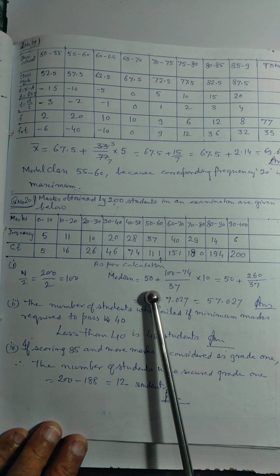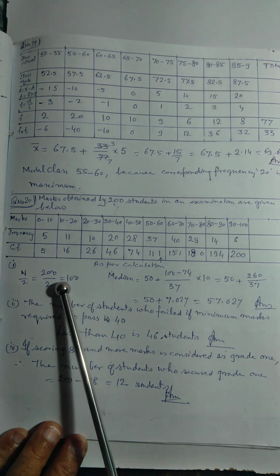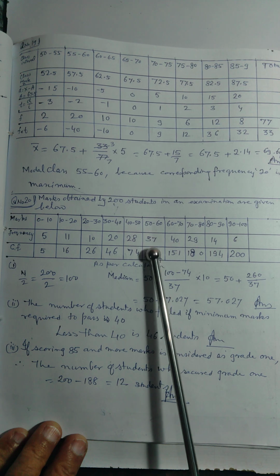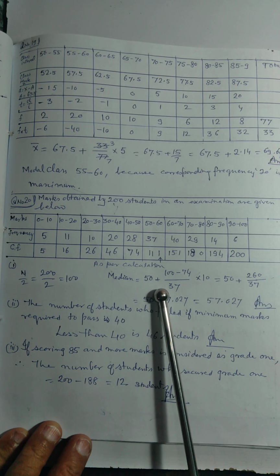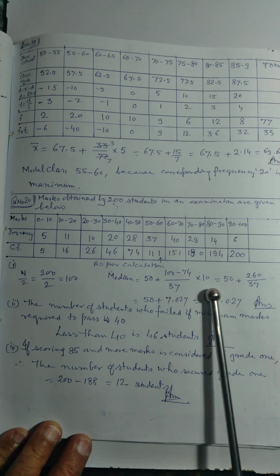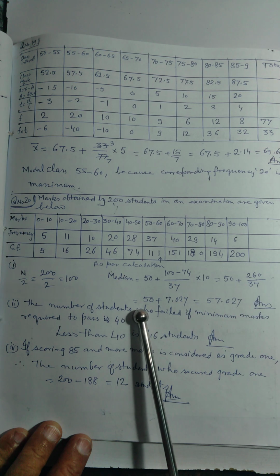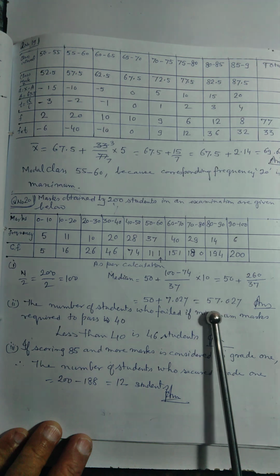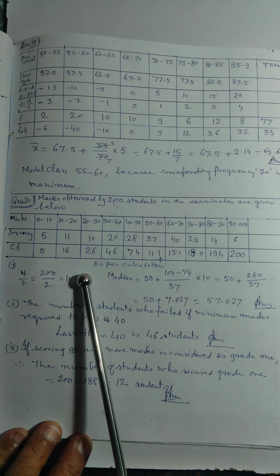Median will be equal to 50 plus 100 minus, now देखिए n by 2 100 किस में आ जाएगा, यहाँ पर आएगा. और ये क्लास, this class will be known as the median class. So median will be equal to 50 plus (100 minus 74) divided by 37 into 10. That will be equal to 50 plus 260 divided by 37. So 50 plus 7.027 and it will be equal to 57.027. This is as per the calculations.